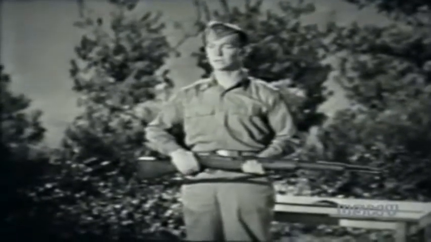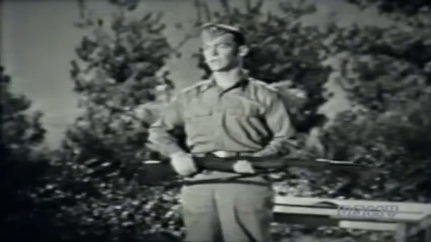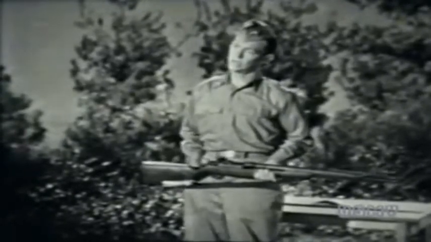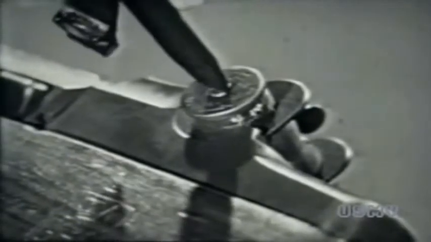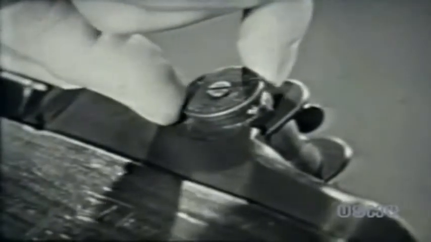Whatever the number is, be sure that your elevating knob is set that many clicks from the bottom. Then, loosen the screw you see there in the middle of the elevating knob. Move the scale so that it's set for 200.